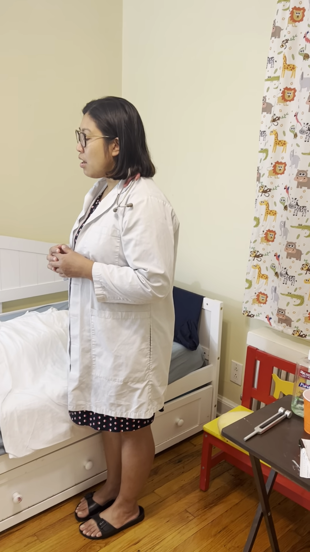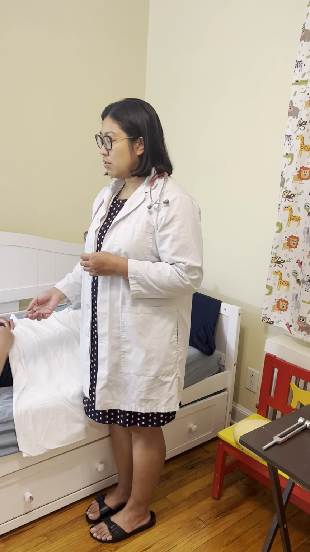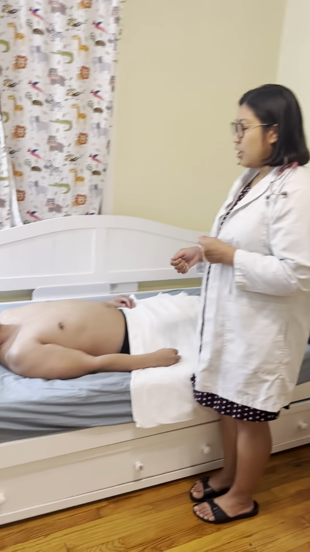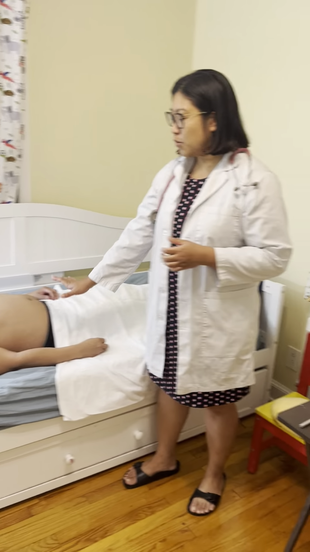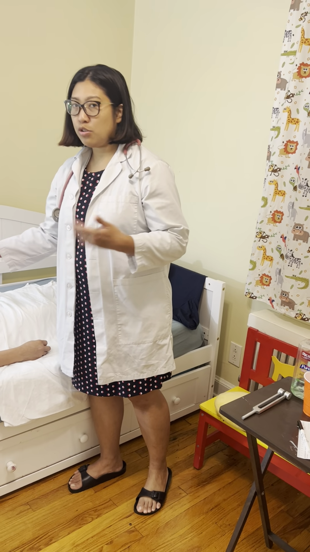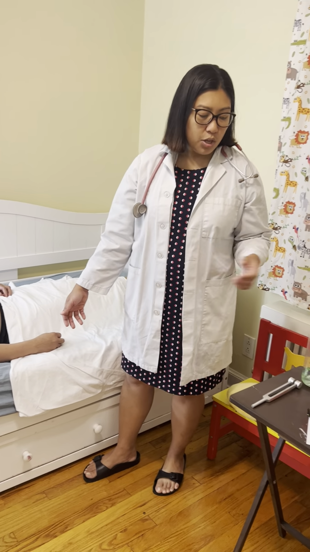Do you have any pain? No. Do you have any allergies? No. And it's okay with you, correct? Yes. Thank you very much. And for better visualization of the area, the patient has already removed his clothing. So I wash my hands, gather my equipment, and provide privacy.